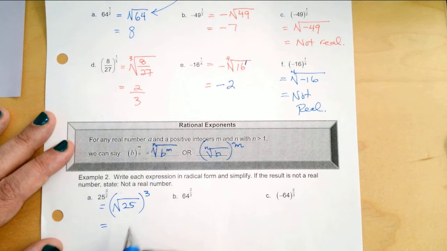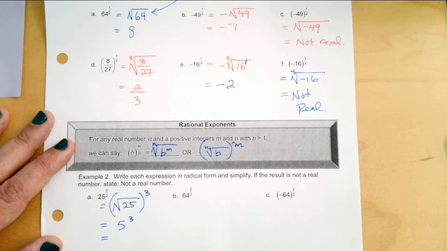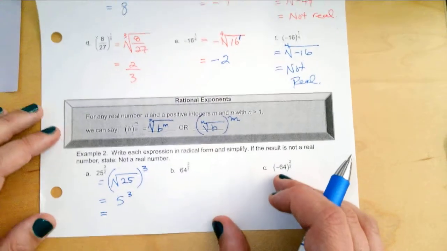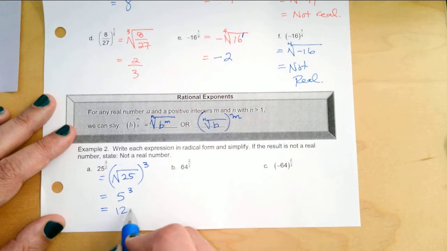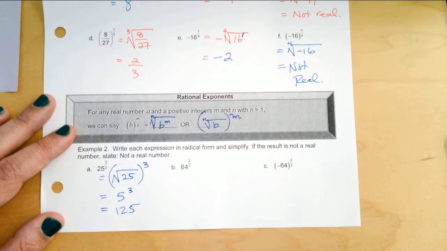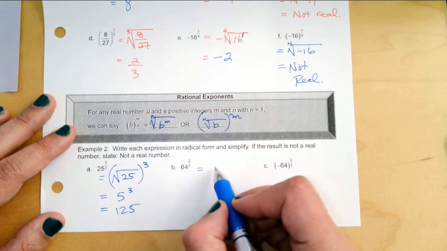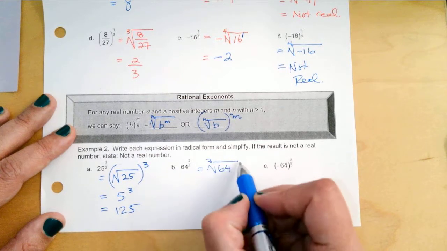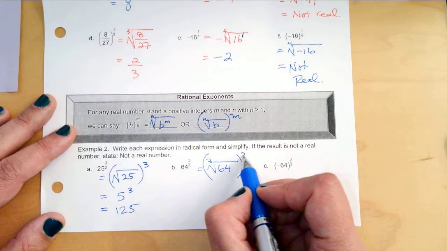So what's the square root of 25? And then we take 5 to the third power. Does anybody know what 5 to the third power is? 125. Okay. Here, I'm going to take the cube root of 64, and then I'm going to square it.